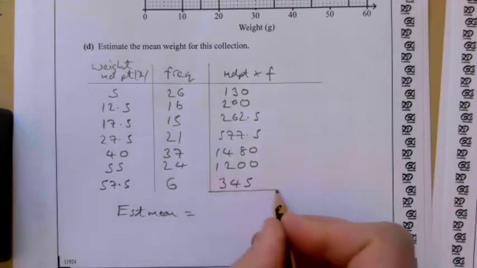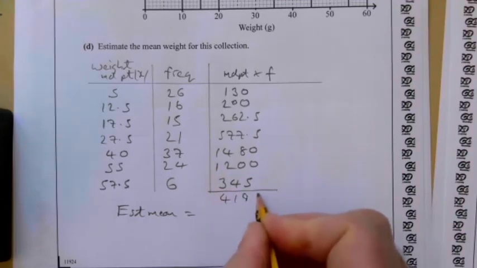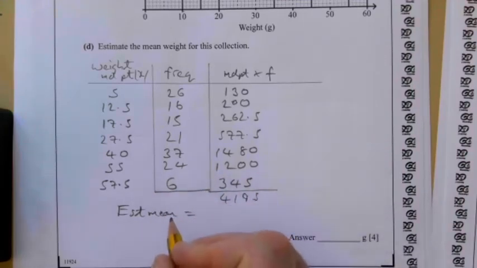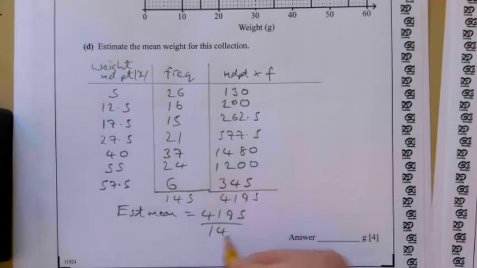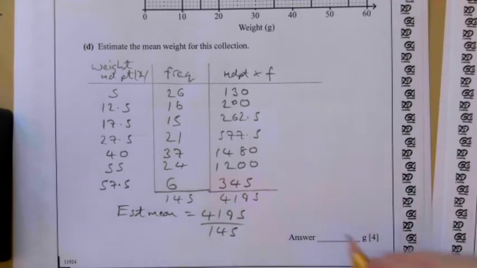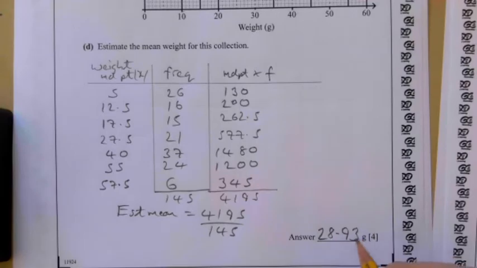The total of this, if you add these up, you get 4195. If you add these up, you get 145. So 4195 divided by 145 gives me 28.93.